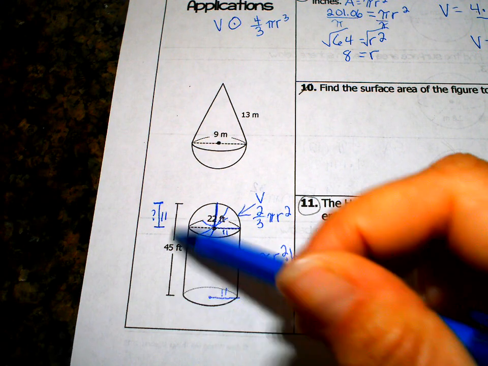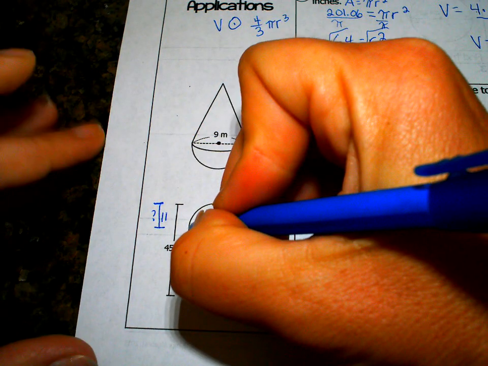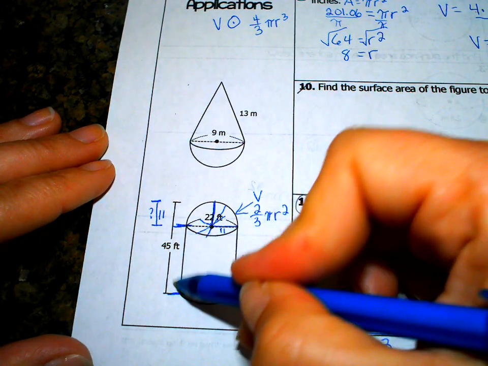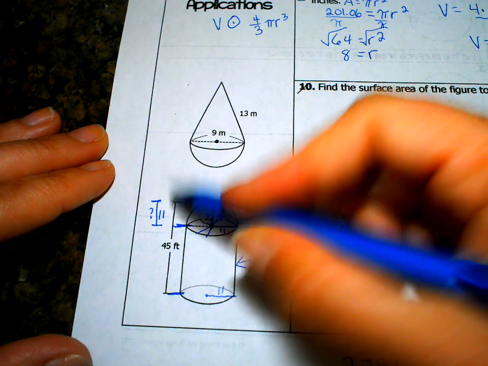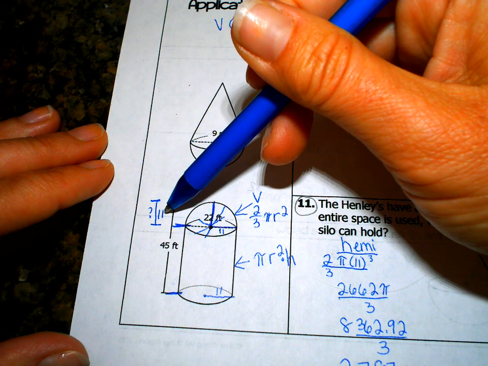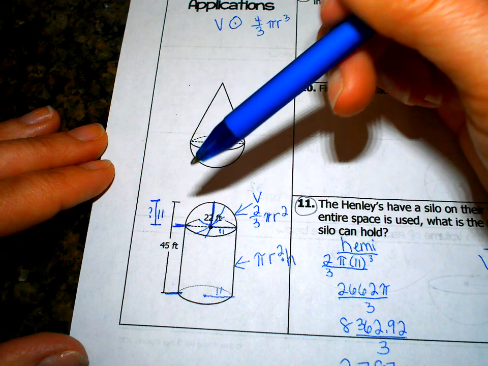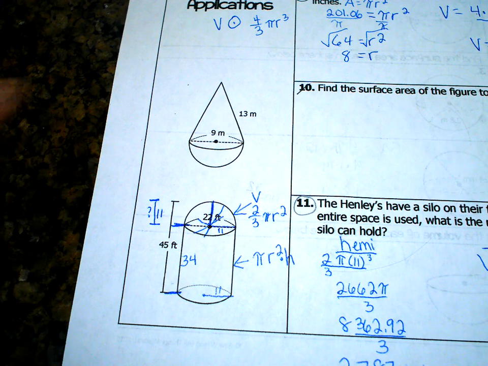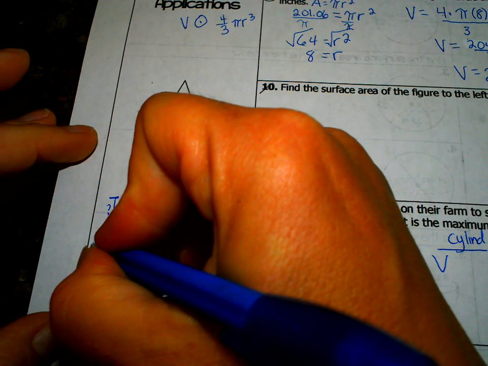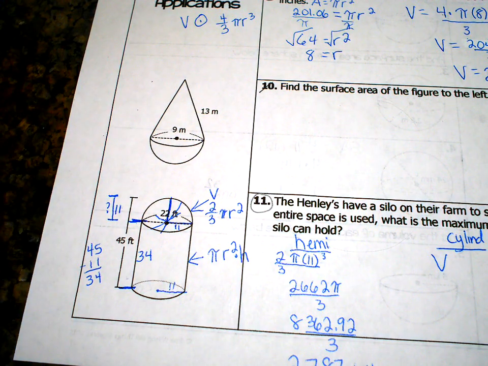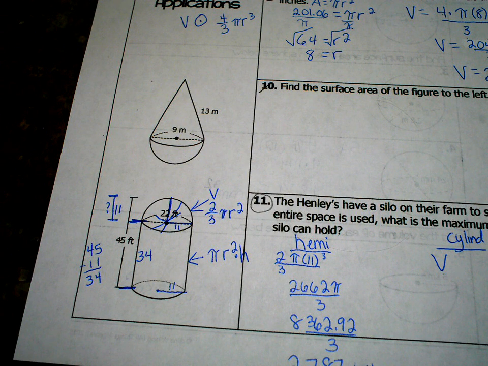So if the whole thing is 45, but I only care about this stopping point right here, the top of the cylinder, I only want this section. 45 and take away. Are you thinking 45 minus the radius of the hemisphere? 45 minus 11. That means that the height of the cylinder is 34. 45 minus 11. Okay. All right, excellent.